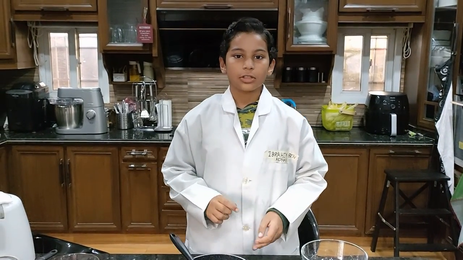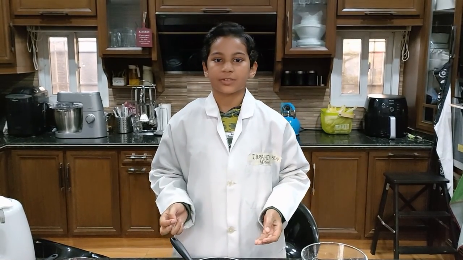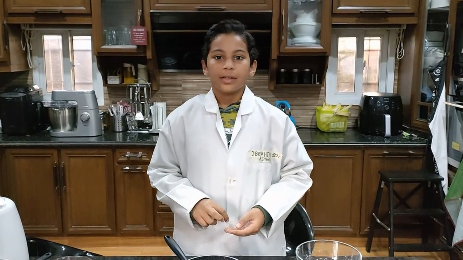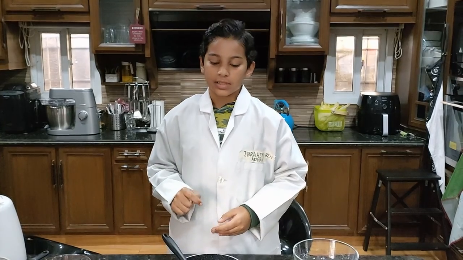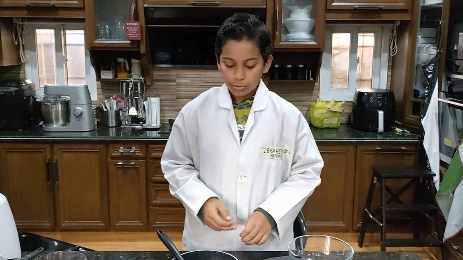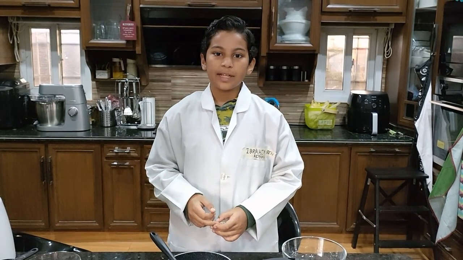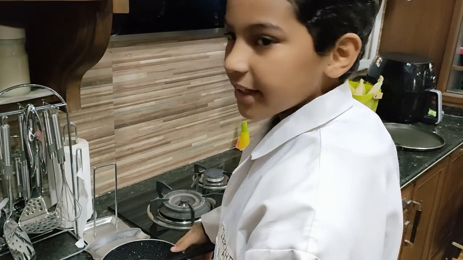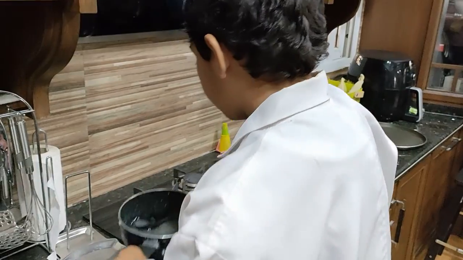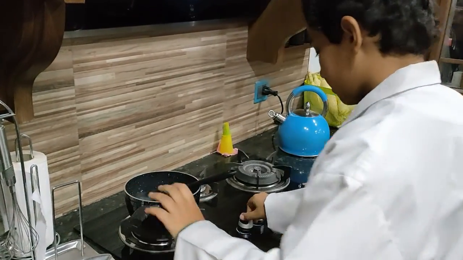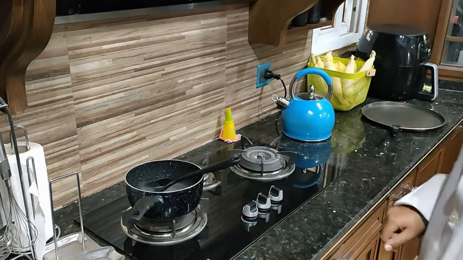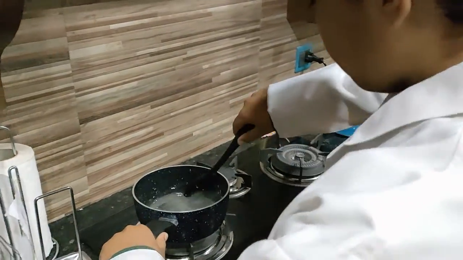Supersaturation refers to a solution that contains more of a dissolved substance than could be dissolved by the solvent under normal circumstances. So, to increase the supersaturation, I think we need to change the circumstances and we need to make it hotter. So, to heat it, I will use my mother's stove. Let's start mixing it.